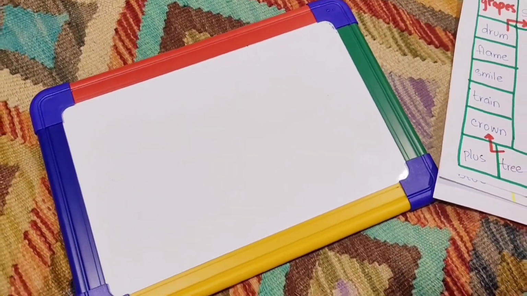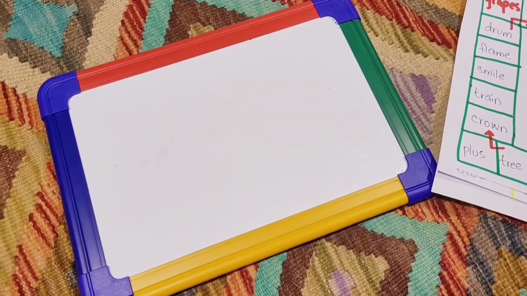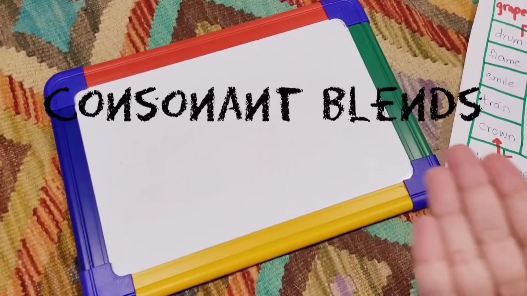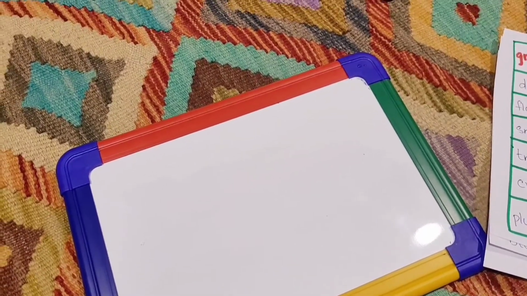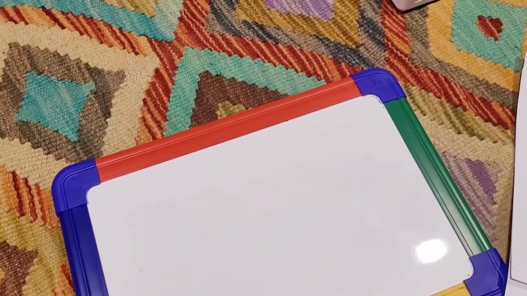In today's video, we are going to talk all about consonant blends: how I teach consonant blends, why we teach consonant blends, and when we teach consonant blends.